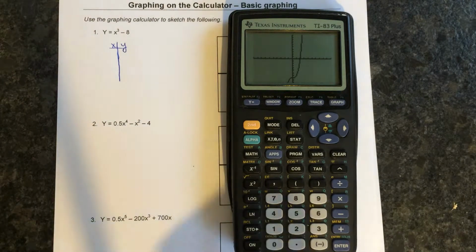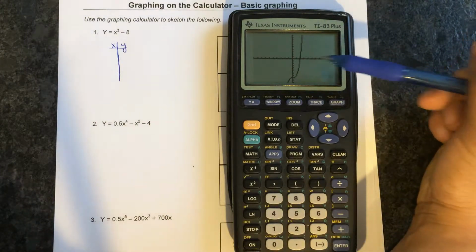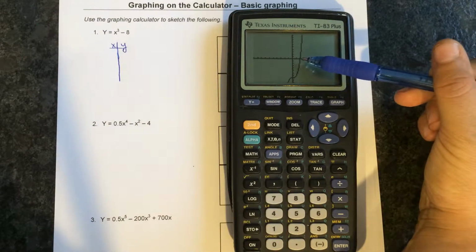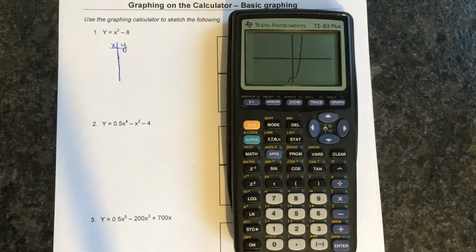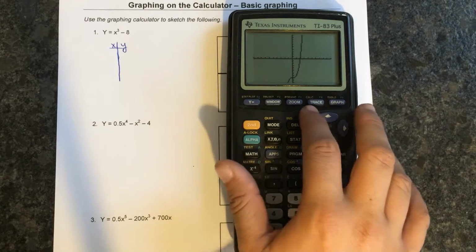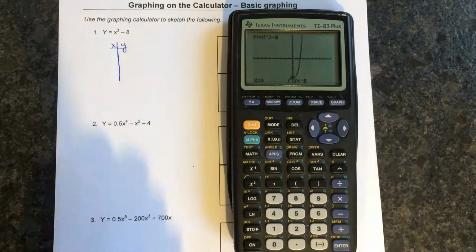But from looking at it, it seems, if this is 10 by 10, that this is crossing the x-axis at 2, and this is crossing the y-axis at negative 8. So that's important information, but I'd like to be sure that that's where it's crossing. Well, there's a couple ways to be sure, okay? One way, actually there's 3, is using the trace button.